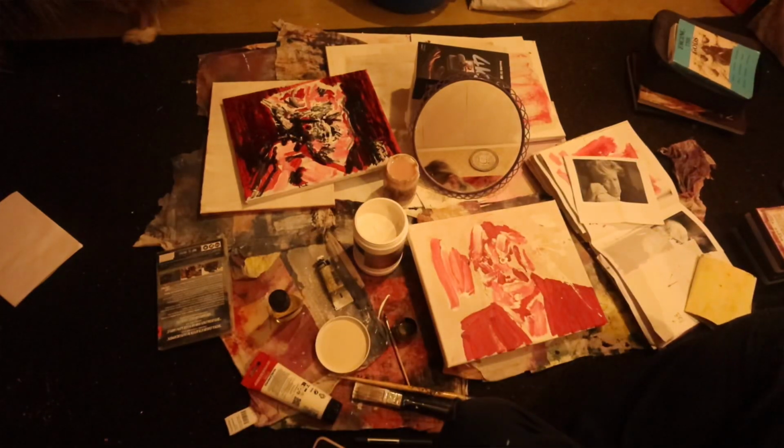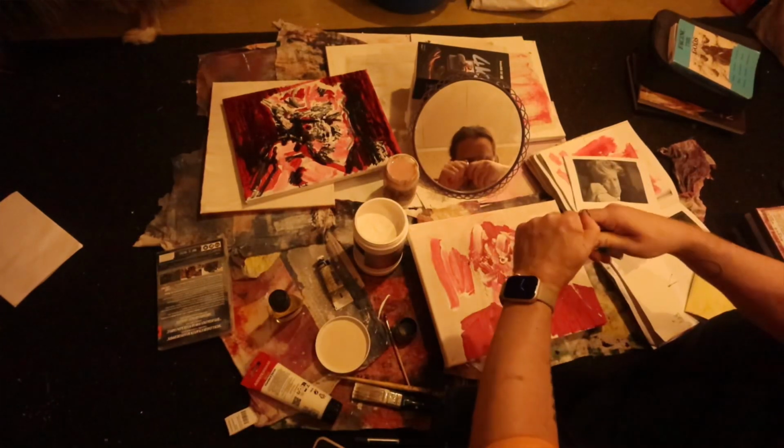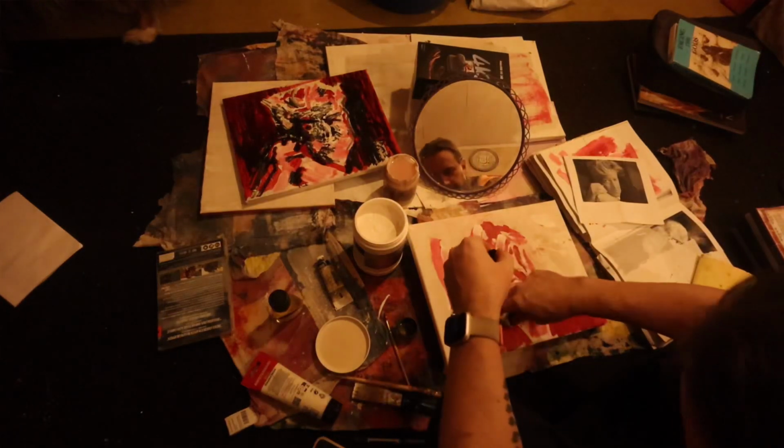So I'm essentially doing a new underpainting with this one.